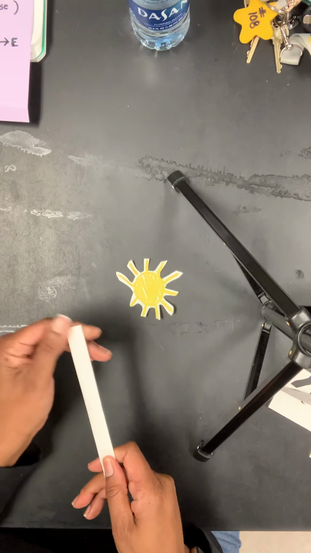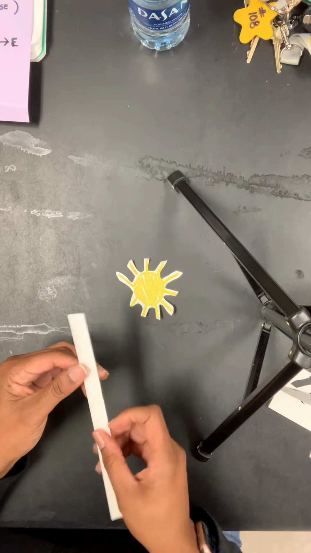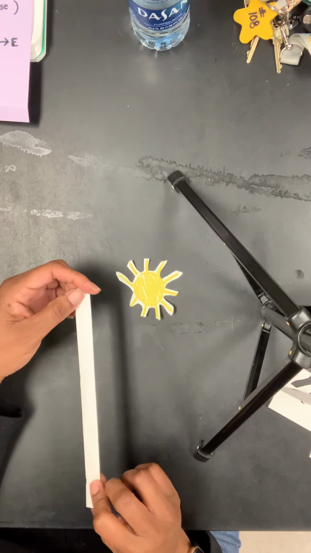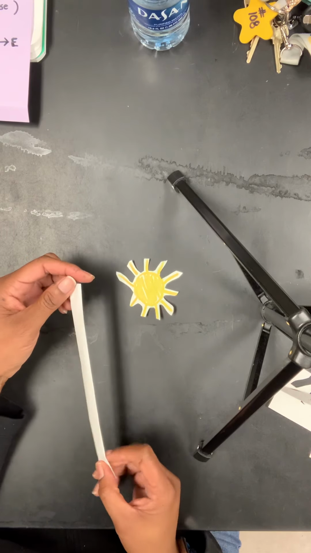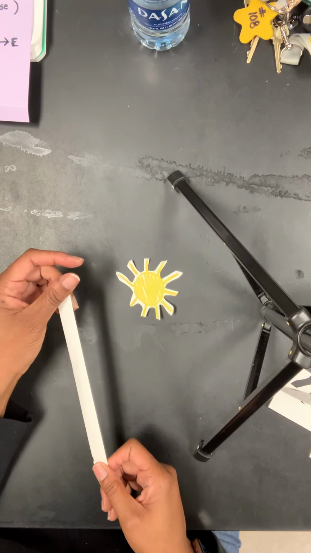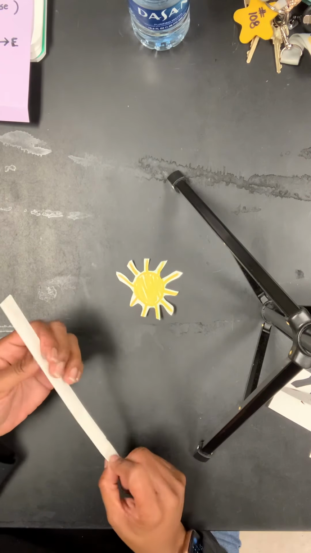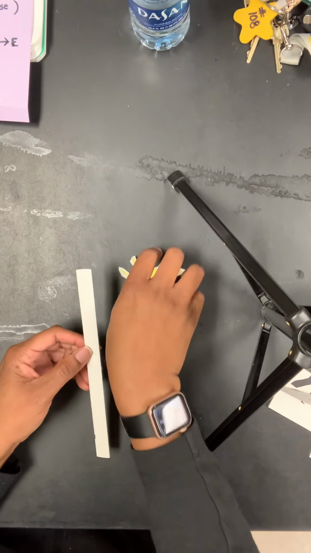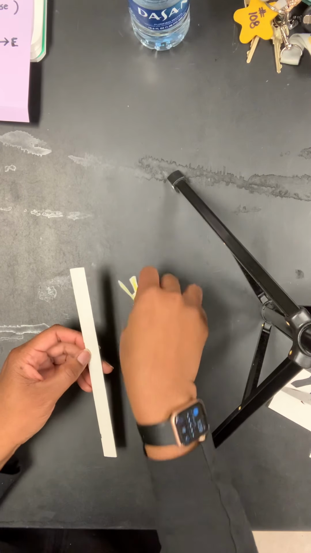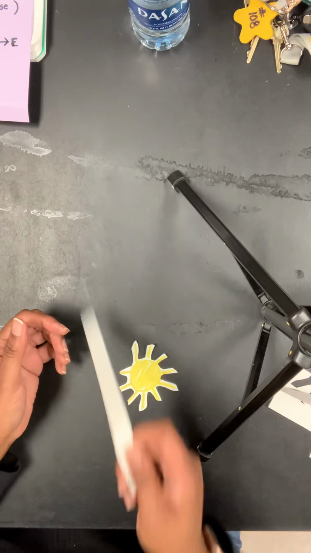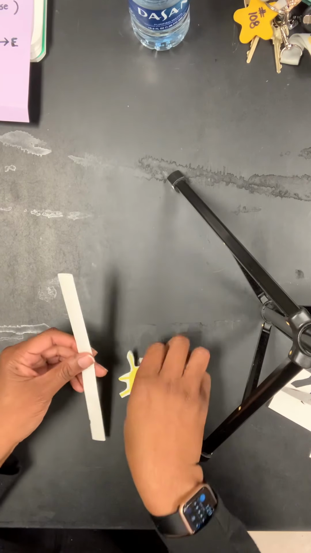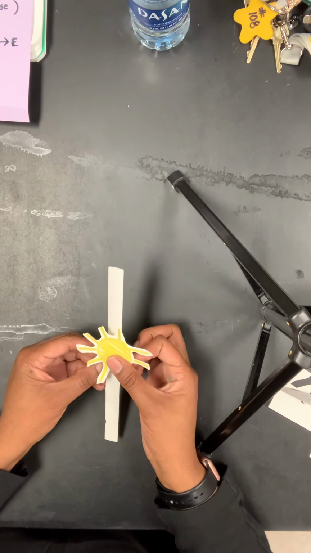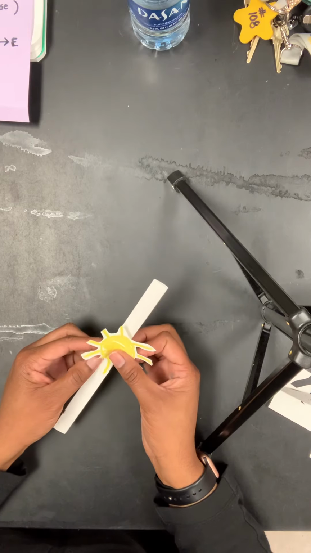Now I can tell my little, I guess this is more like a little stick in a way that you're using. It's kind of sticky and I don't want it to stick to the other paper too much. So I may need to let it dry. You can sit there and wave it around like that. You want to put your sun kind of in the center.